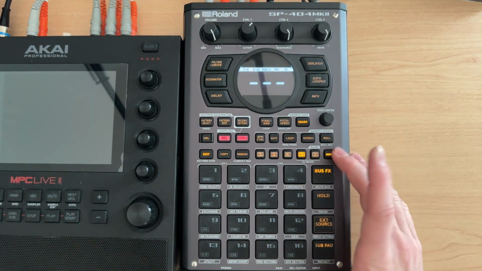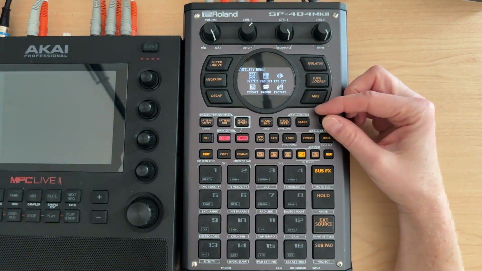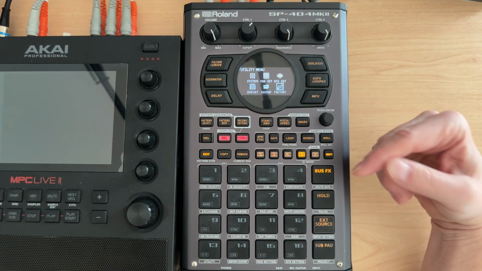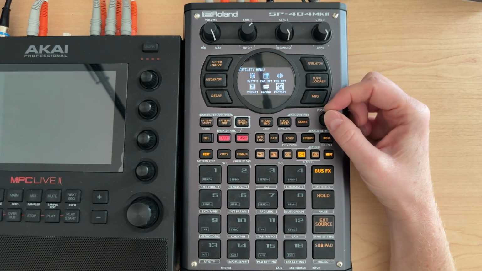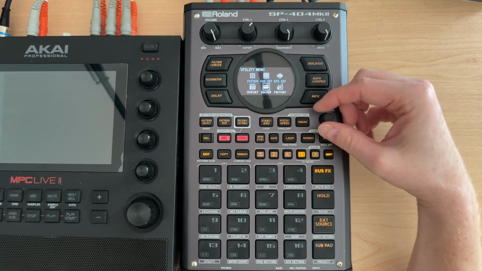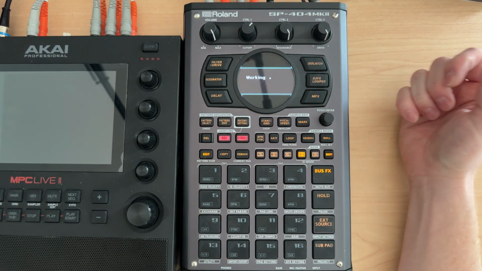First up, we're going to go shift pad 16, shift pad 13. We're going to go to factory. Now, if you have anything that you want to save, make sure that you've already backed up your system before you do a factory restore. That'll be under backup here, but we're going to go factory. We're going to say all data and say okay.